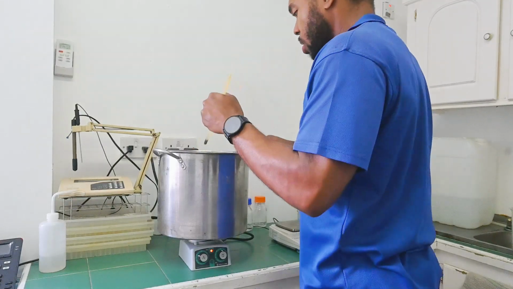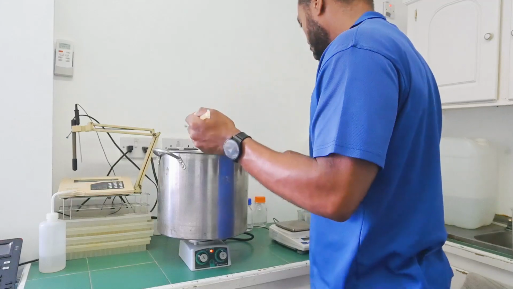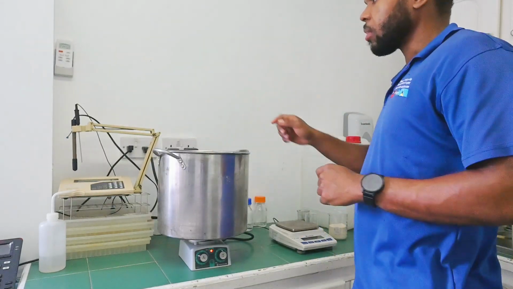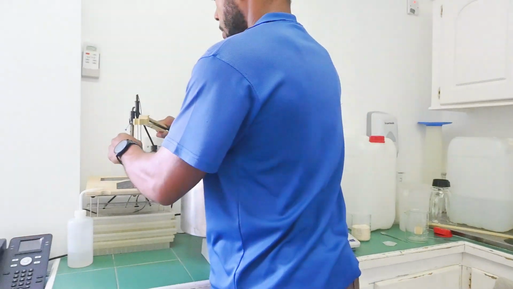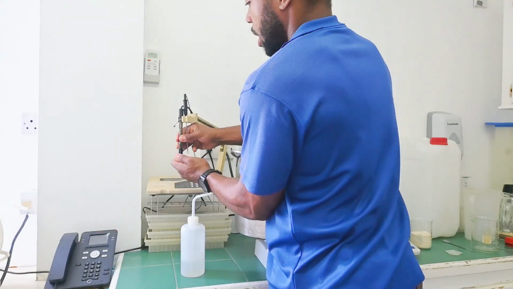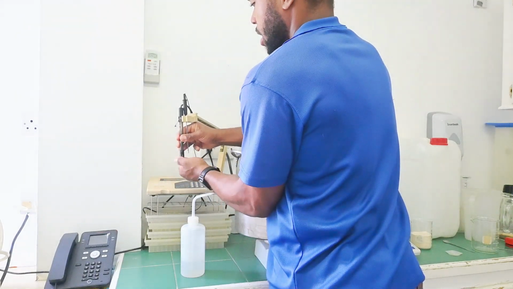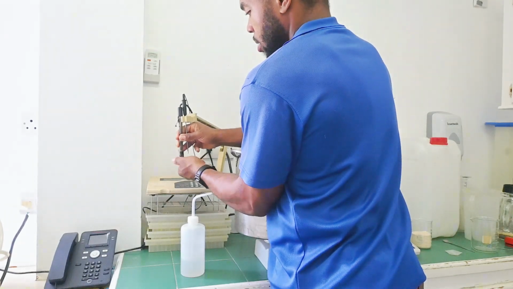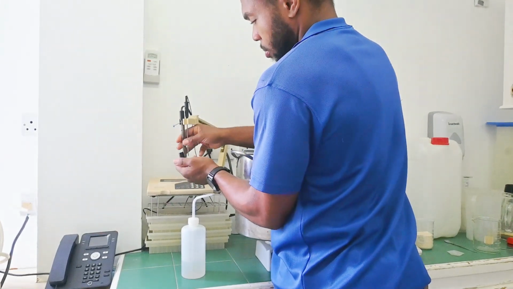So now all the sugar and the myo-inositol is dissolved. We're now going to set up the pH meter. First, you remove the storage cap. In it has filling solution, because in the bottom of the electrode is a probe.